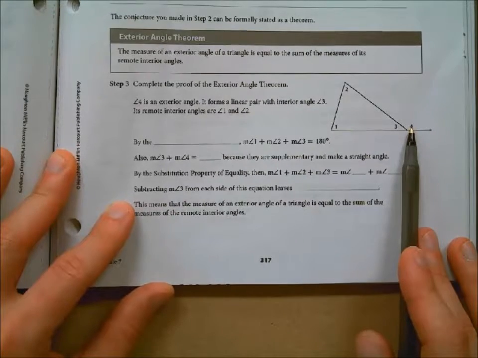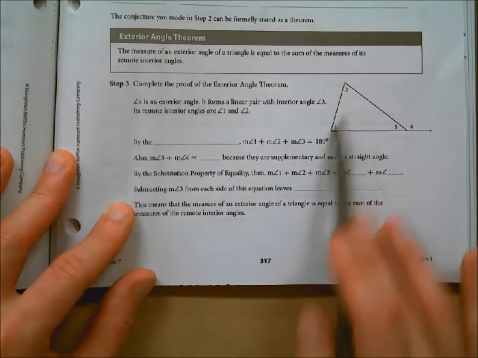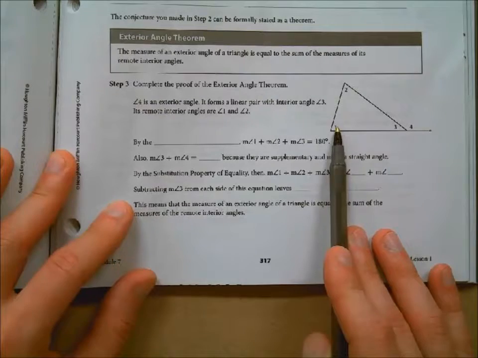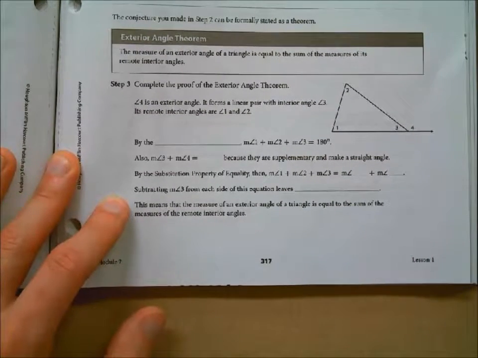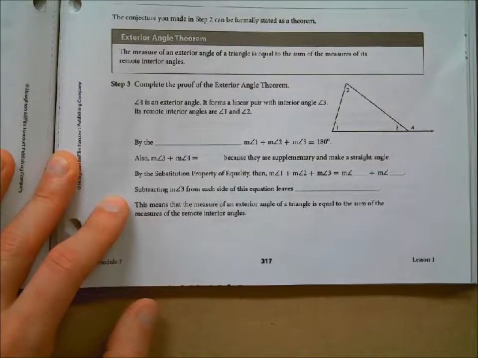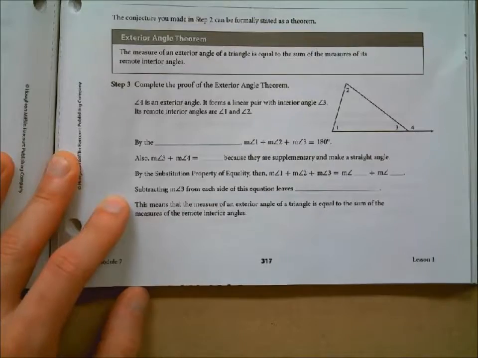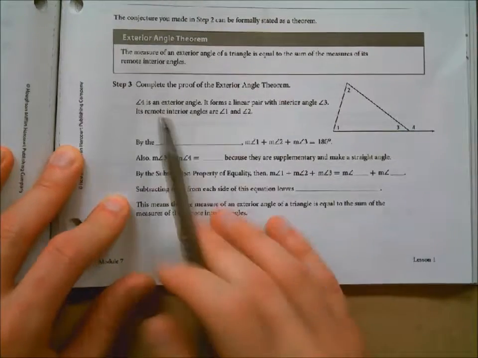One and two, the two remote interior. Okay? So let's see here. I think we can fill out this proof, and just make sure I don't get too ahead of myself here. Okay. So we'll try and prove that here right now.